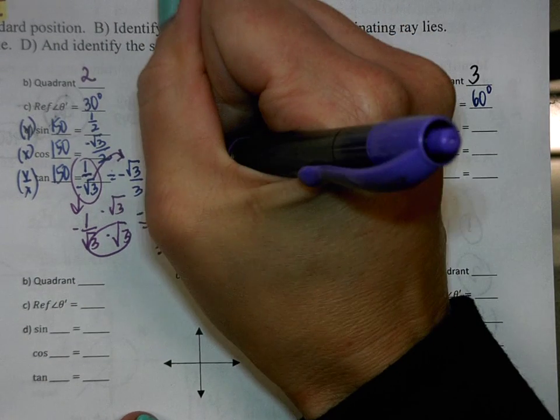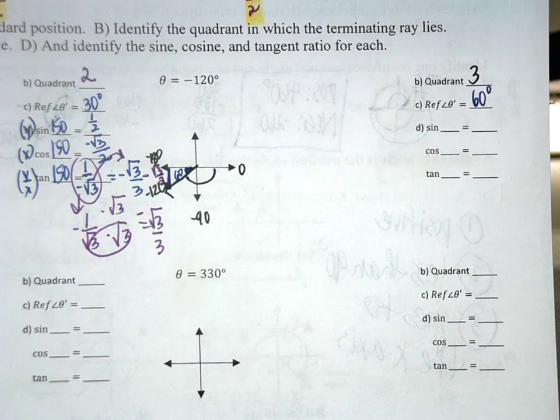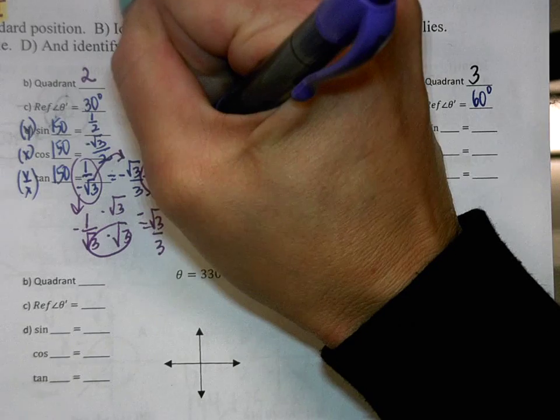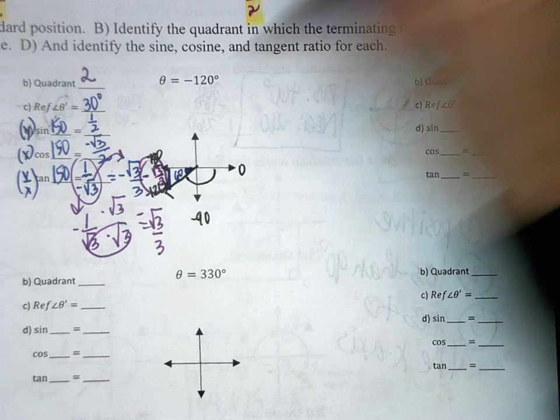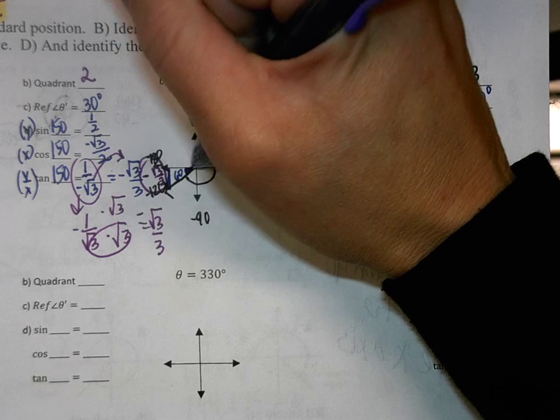Very good. Root 3 over 2, and it is negative because it's going down. And if you can't read that, I'm going to just circle that. That's negative root 3 over 2. What would be the value here for the x-axis?